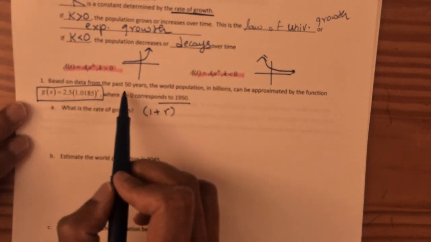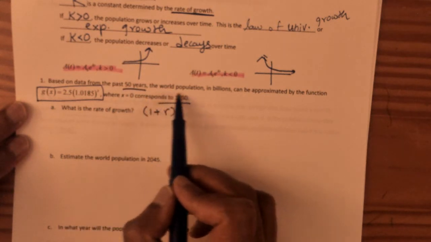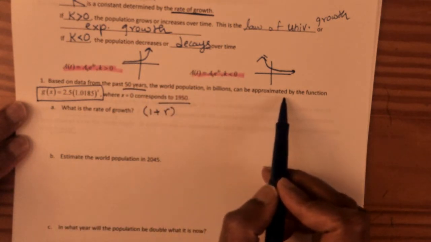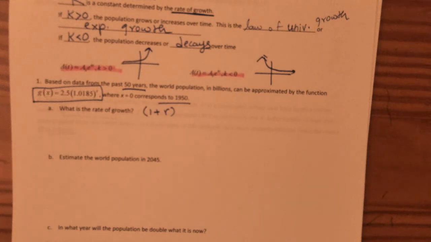Alright, so let's pick up from where we left off. We talked about the growth and the decay, and let's look at the first problem. This one says, based on the data from the past 50 years, the world population in billions can be approximated by this function. So they've actually given us a function. I'm going to just go ahead and highlight it.